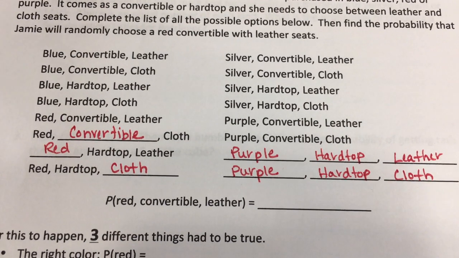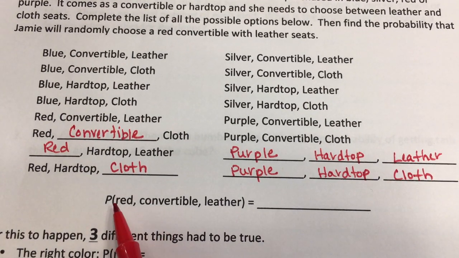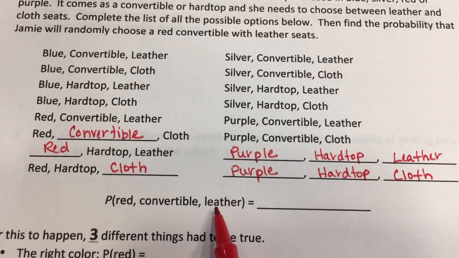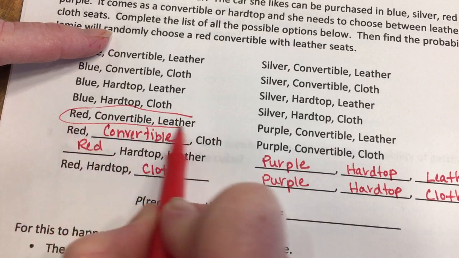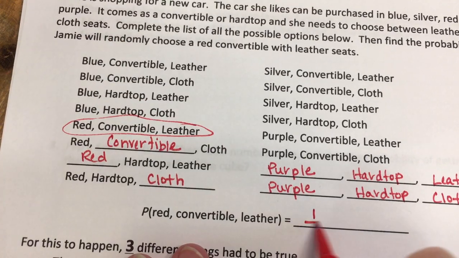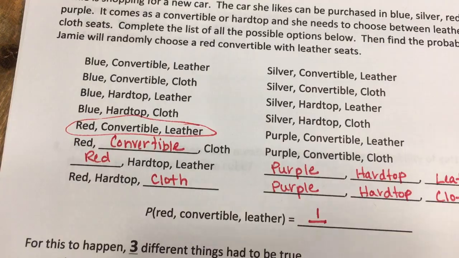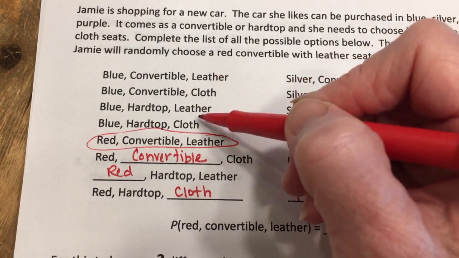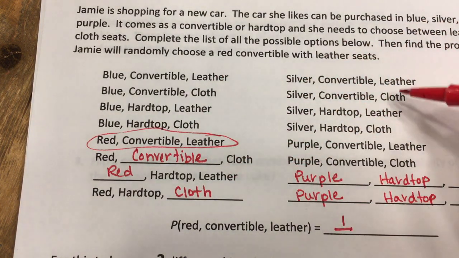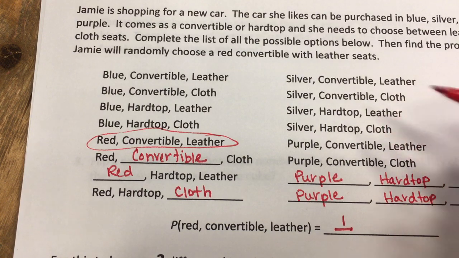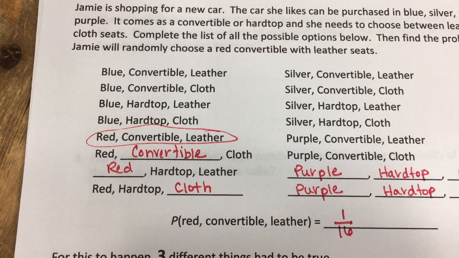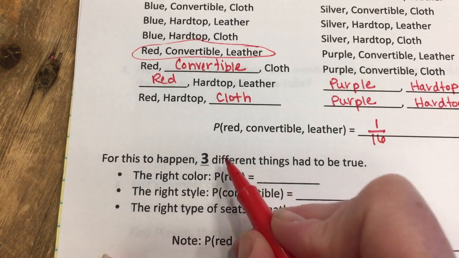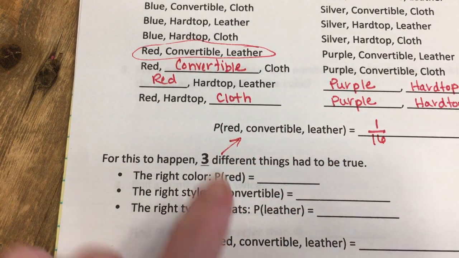If I want to know the probability that it's red, a convertible, and leather, how many times did I get red, convertible, leather? Well, I got it once right here. I got it one time, out of how many total? That's how you find the probability. If I count these up, 1, 2, 3, 4, 5, 6, 7, 8, 9, 10, 11, 12, 13, 14, 15, 16, out of 16. So 1 out of 16.